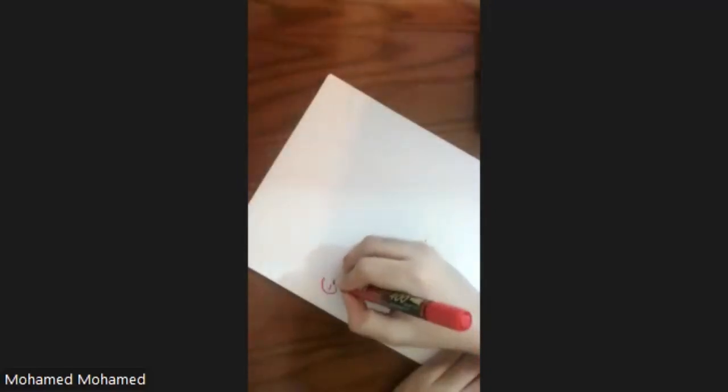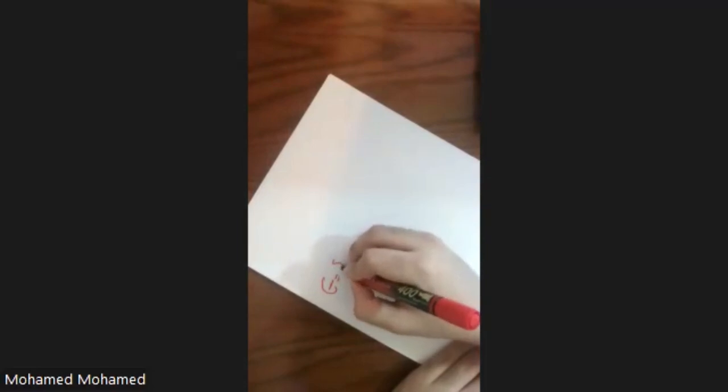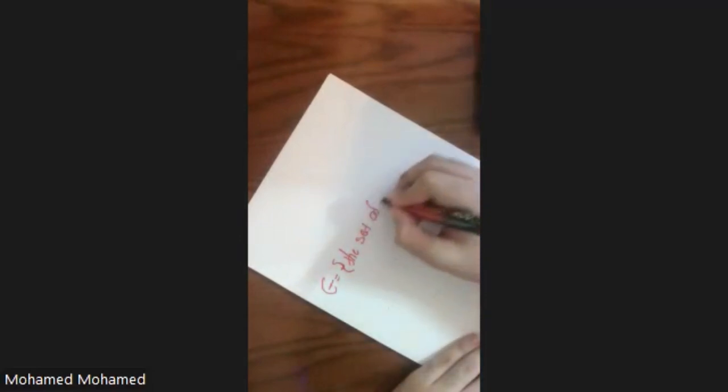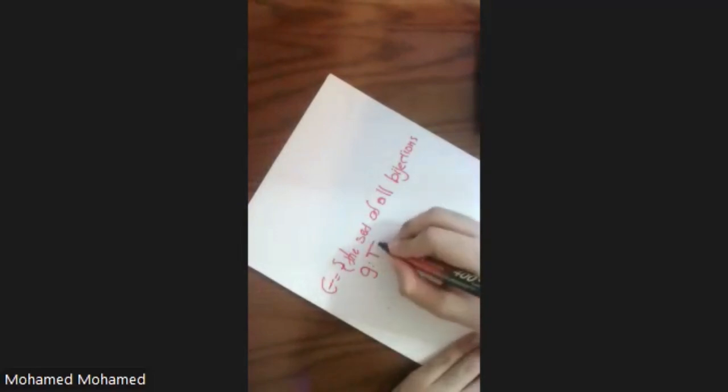G equals the set of all bijections from T to T. G is often denoted as the symmetries of T. We must be sure that's actually a group before discussing it.